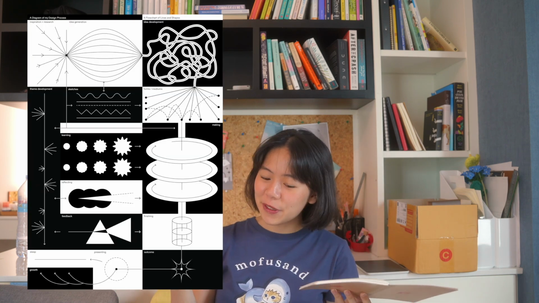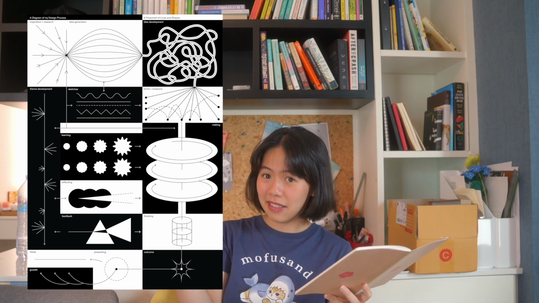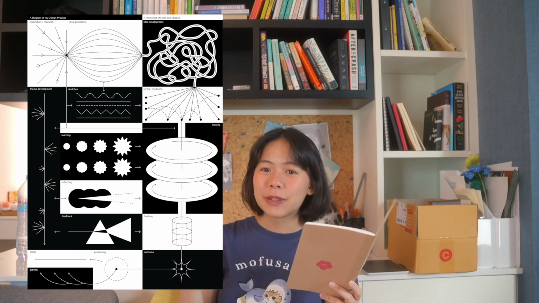And then for the design diagram, I don't really know. I still don't know how I design things, I guess. So I used lines and shapes and whatever to represent what I think my design process is. So I ended up with this. The lines kind of correlate to the actions a bit.